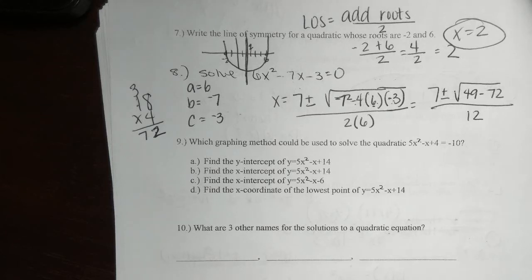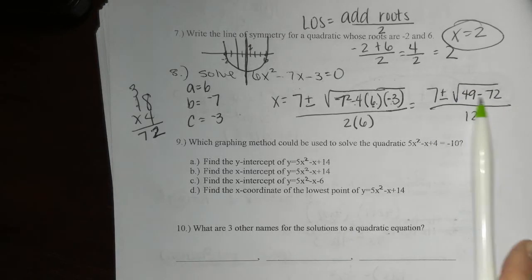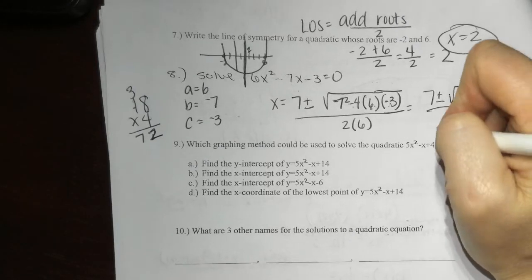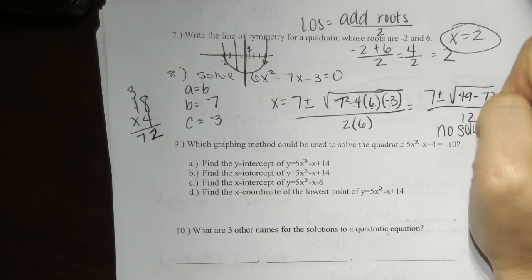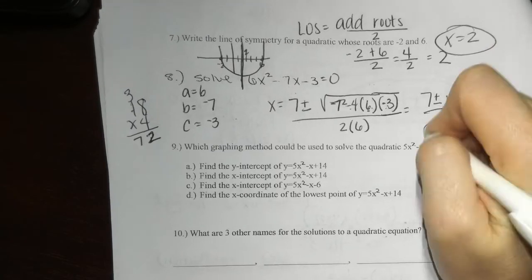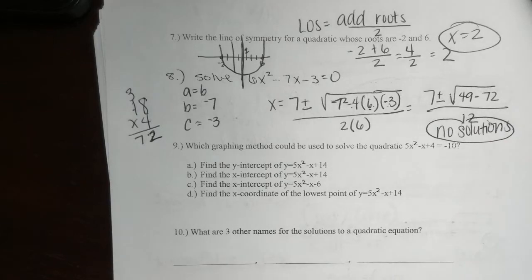So what I see here tells me that I'm going to have a negative number inside the square root, and that's no solutions, because you can't have a negative number there. Okay?